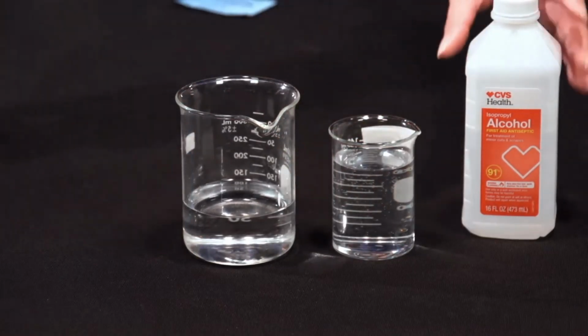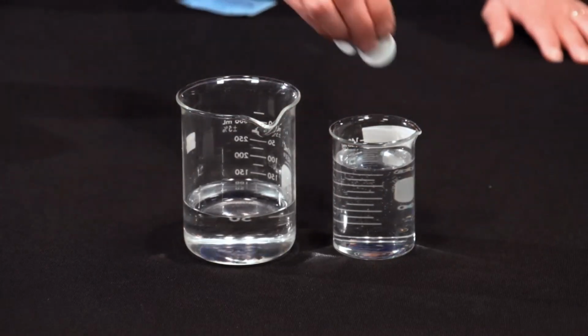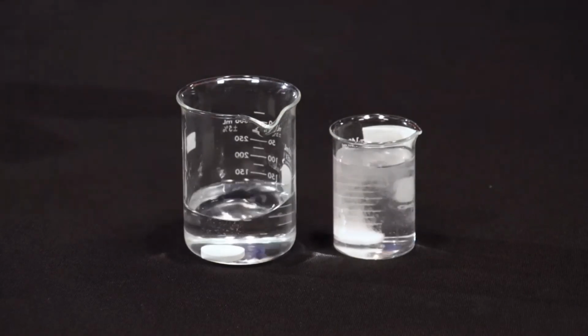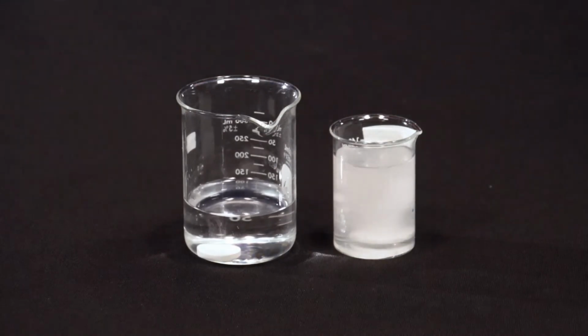I'm going to put antacid tablets in them and see what happens. The one in the half alcohol, half water is dissolving and fizzing, but the one in just the alcohol doesn't appear to be doing much at all.